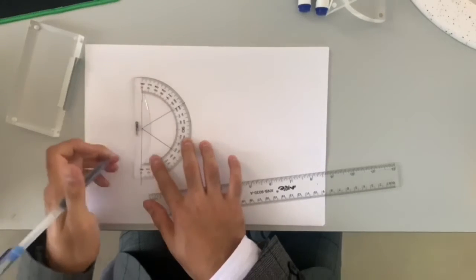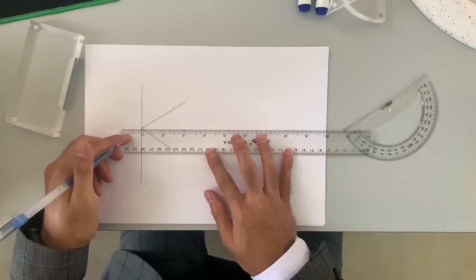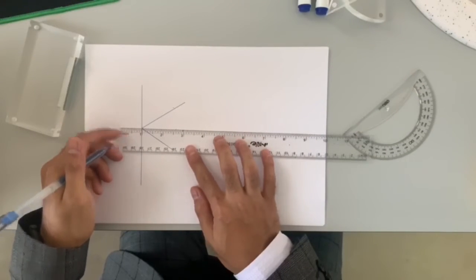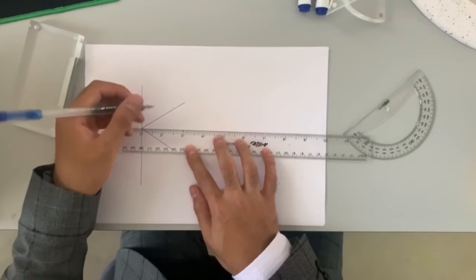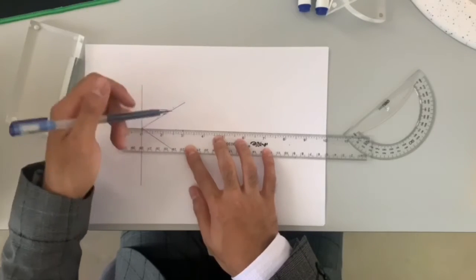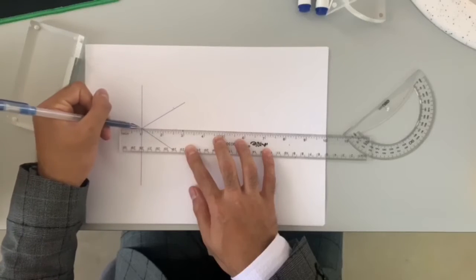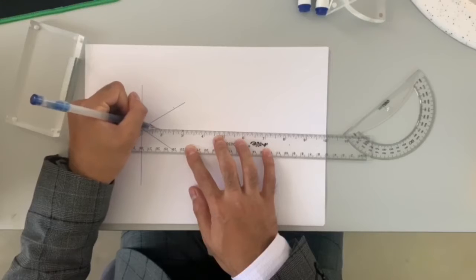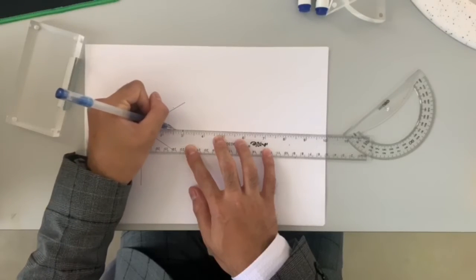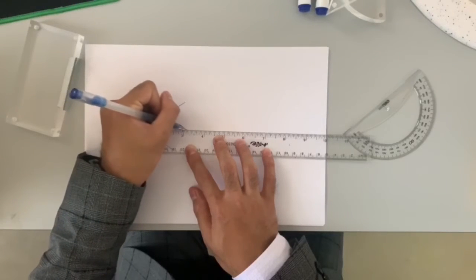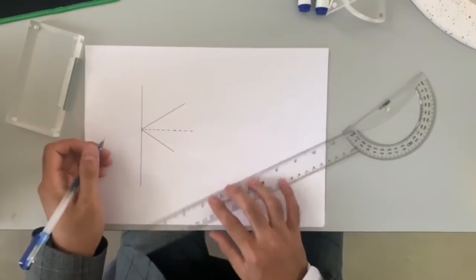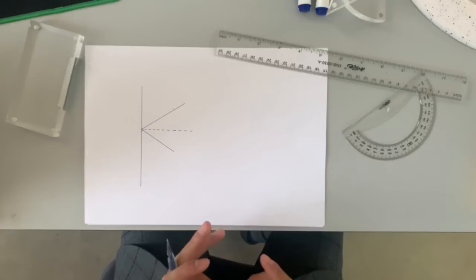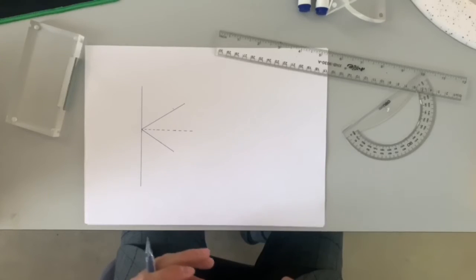Then let us use the ruler again, and we can draw this line. Let us have dashed lines here. All right, there you go. Now, we mark and measure the angles of incidence and reflection.